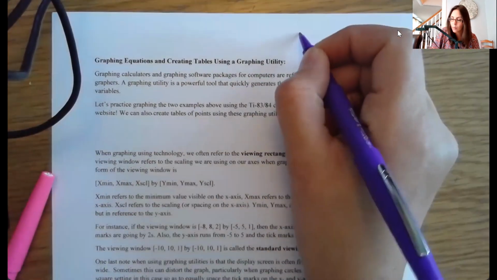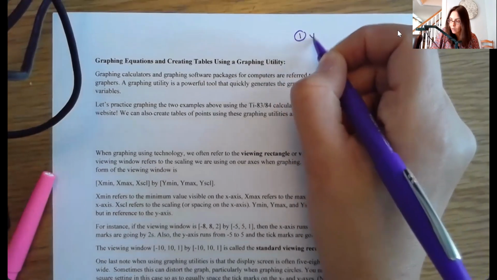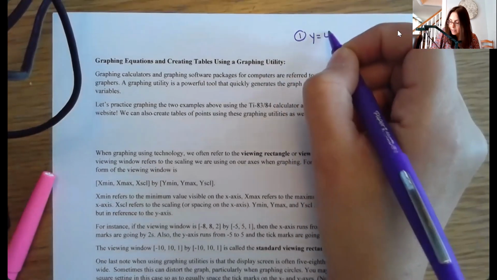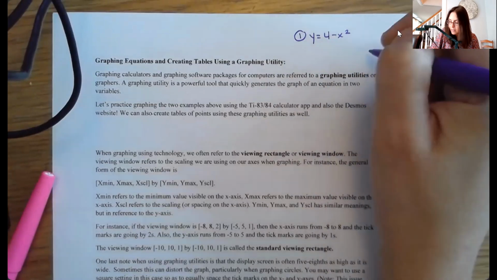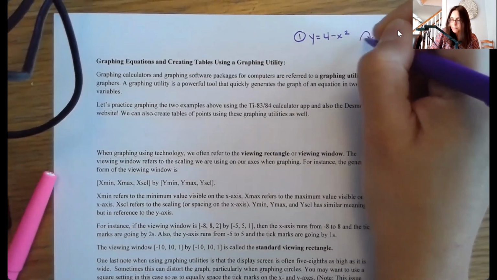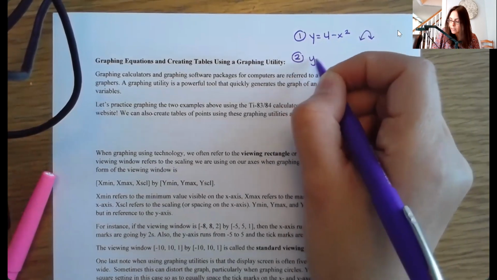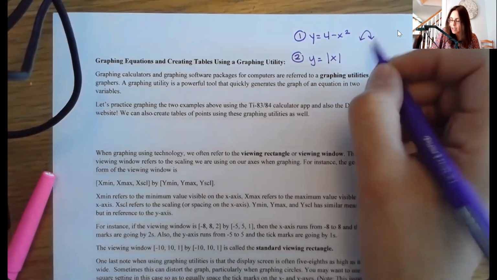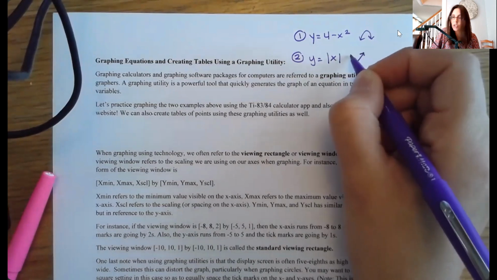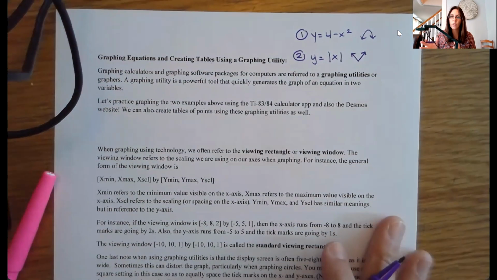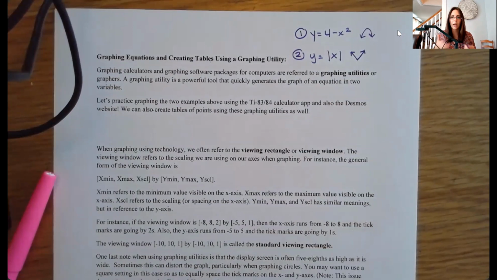So the first example we did was y equals 4 minus x squared. And we kind of had this downward shape U there. And the second example we did was y equals the absolute value of x. And we had a more V shape in that case. So those are the two examples we went through. So let's just try maybe even just one of these and show you how the calculators can work.